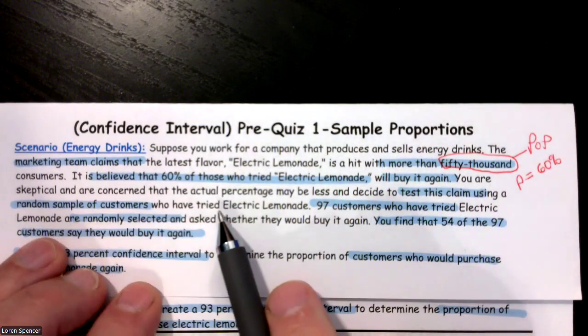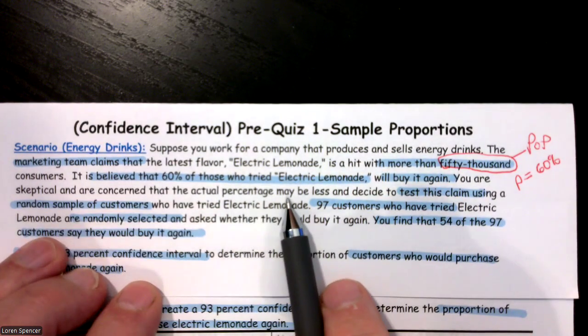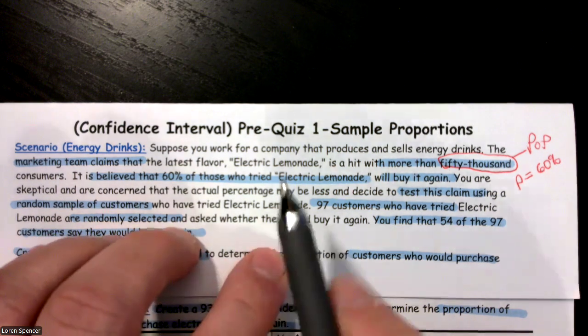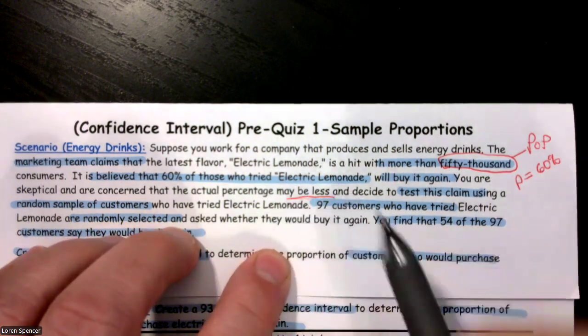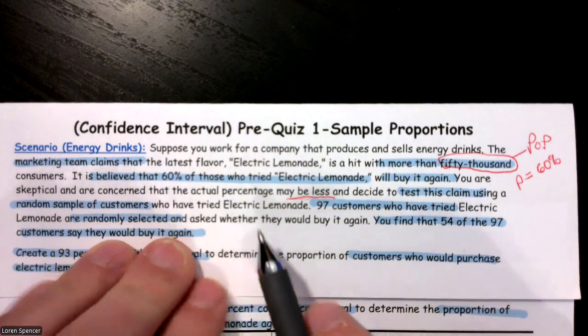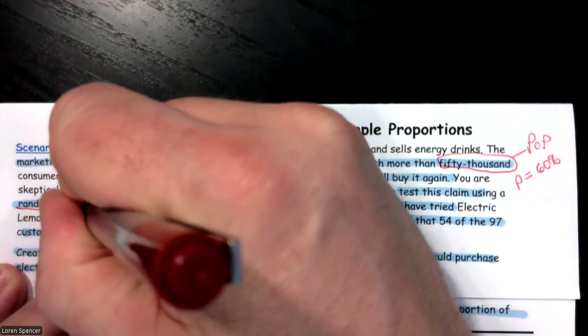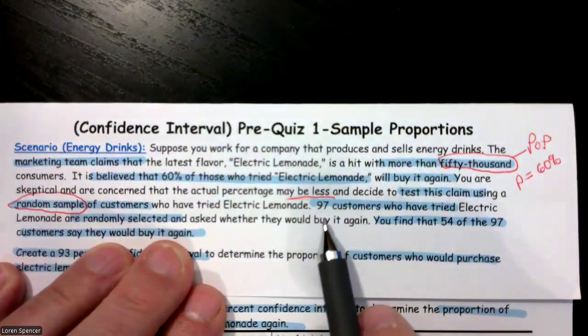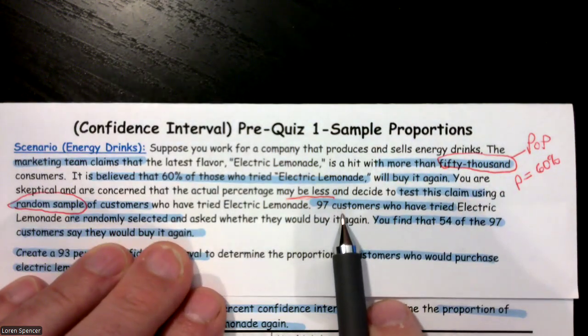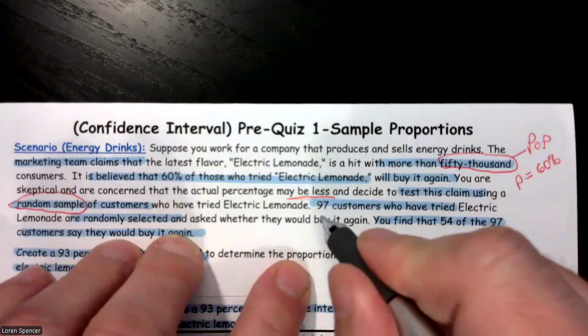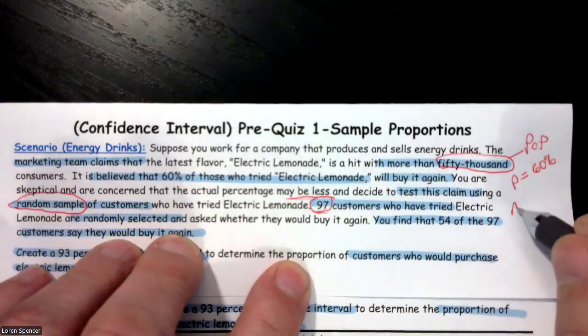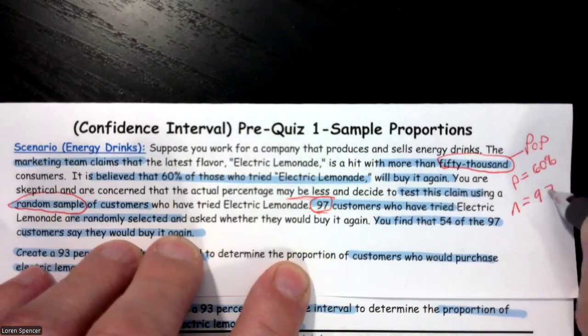You are skeptical and are concerned that the actual percentage may be less, and decide to test this claim using a random sample of customers who have tried electric lemonade. So we have a random sample: 97 customers who have tried electric lemonade are randomly selected. So we have a sample size of n is 97.